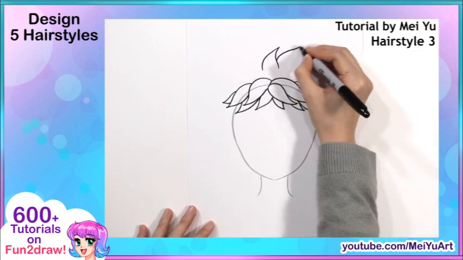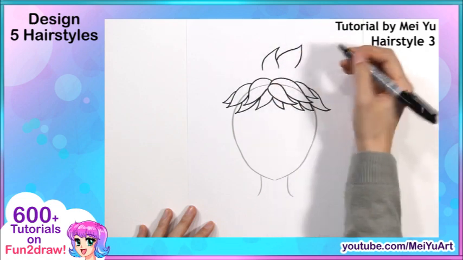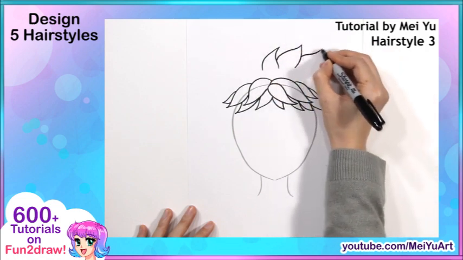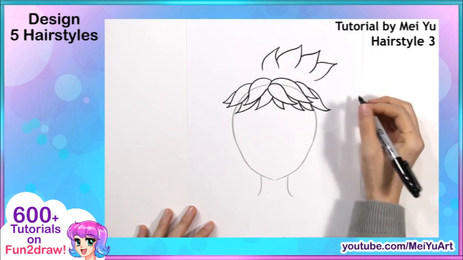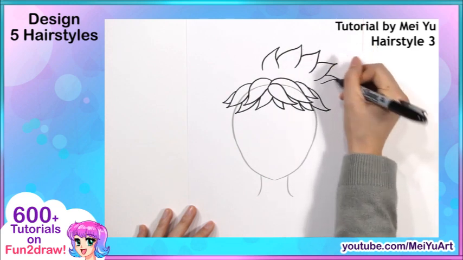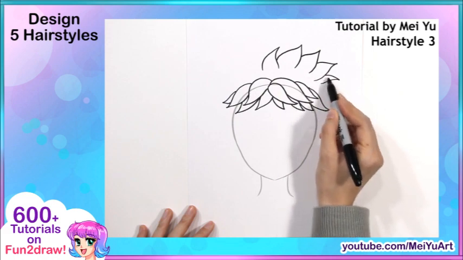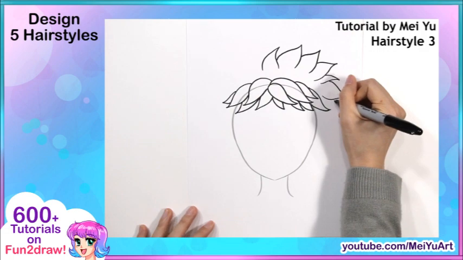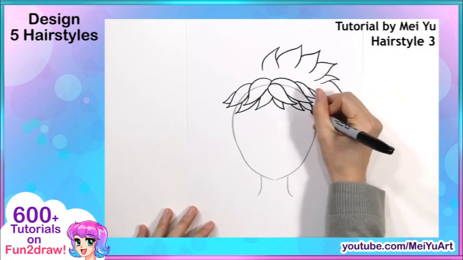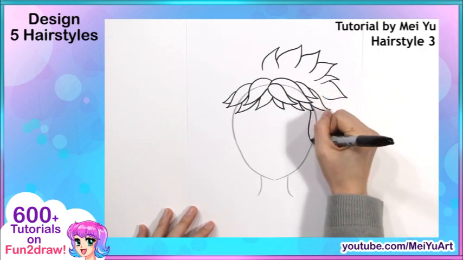And I just want to repeat that all the way along the top part. And some will be shorter and some thinner than others, so let's just keep that variety going. It makes the hairstyle look more natural.